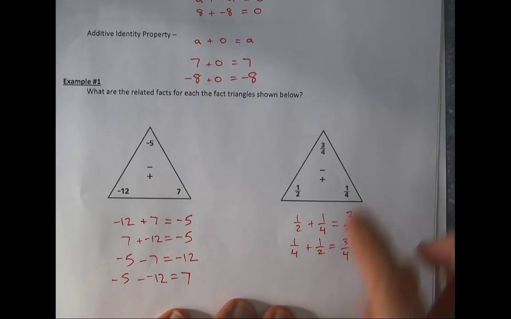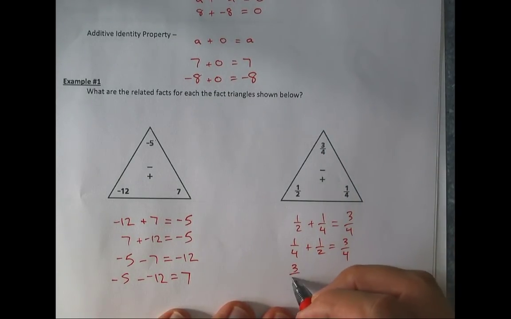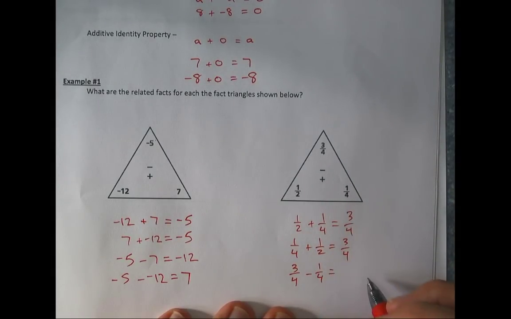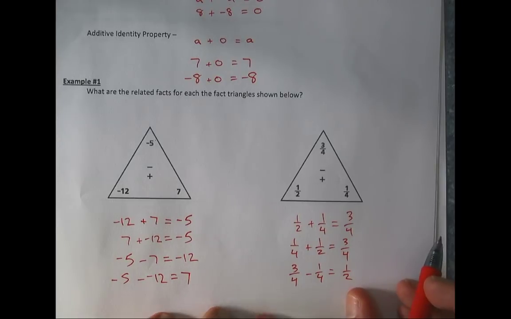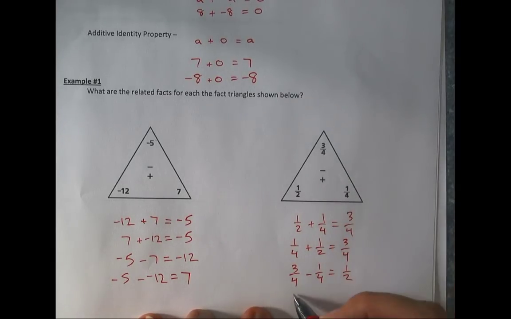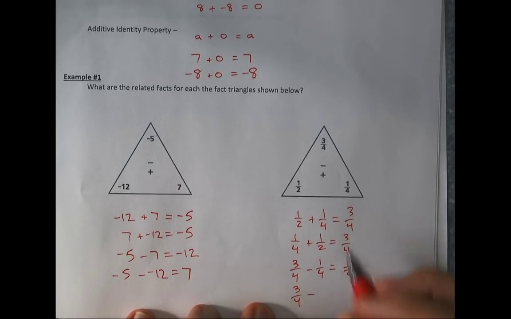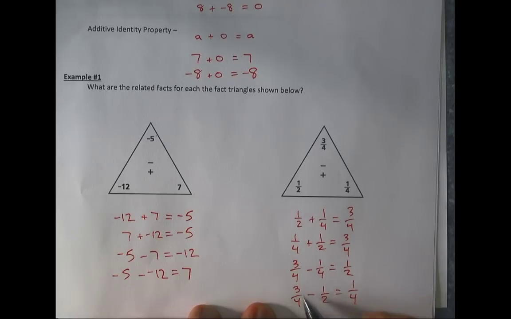But more importantly now, if I take 3/4 and I subtract 1/4, I should get 1/2. Now I get 2/4, which is equal to 1/2. So yes, it works. And what if I go the other direction? So I have 3/4, and I'm going to subtract, go this way, 1/2. So that equals 1/4. Because again, this would be 2/4, and 3/4 minus 2/4 is 1/4.